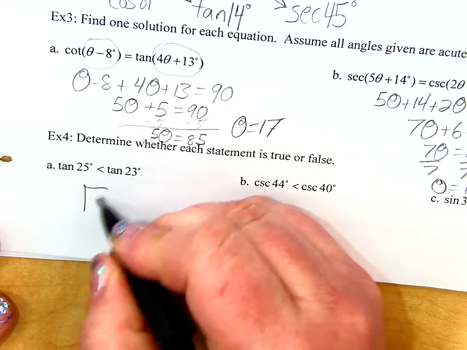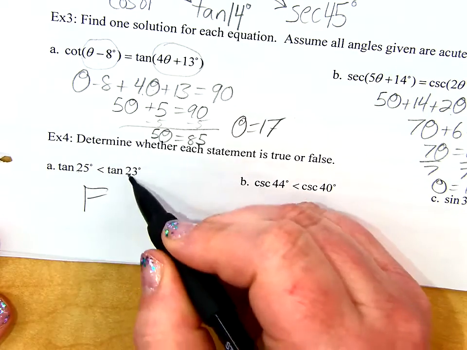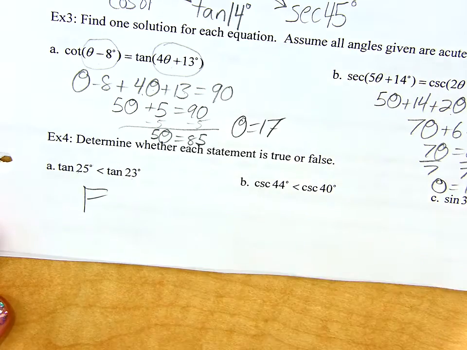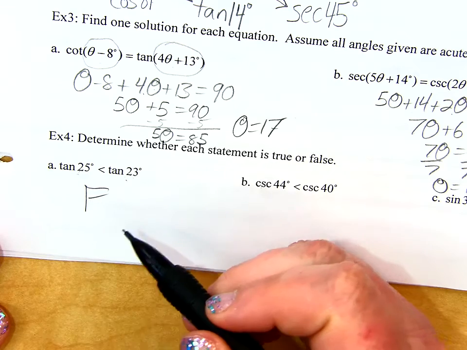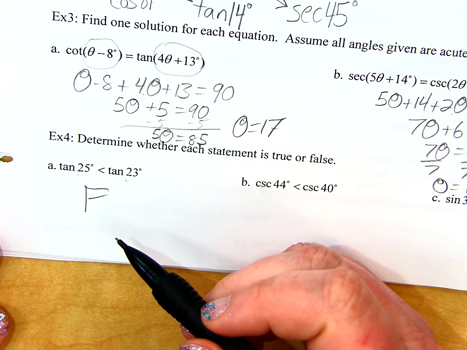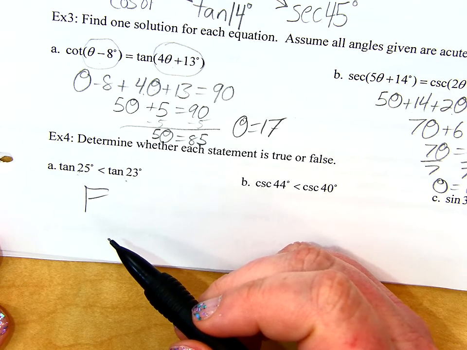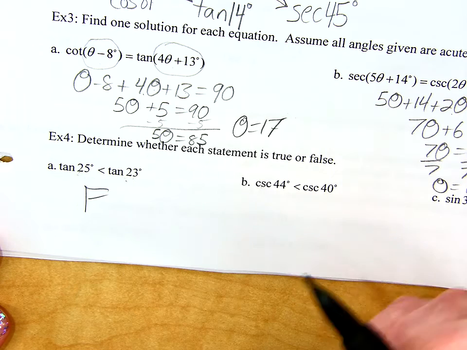That's false. The tangent of 25 has to be bigger than the tangent of 23, because the bigger the angle, the bigger the tangent. Smaller the angle, the smaller the tangent.